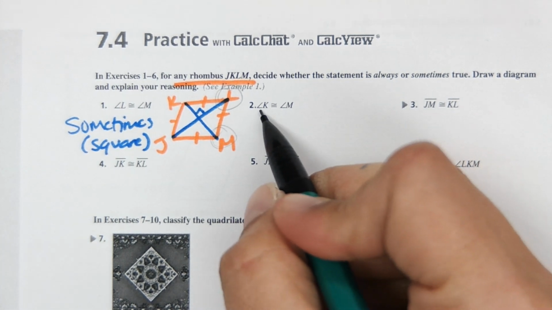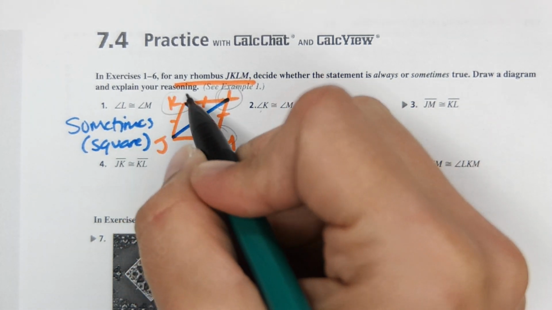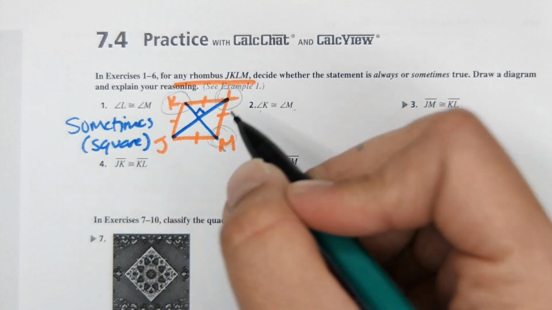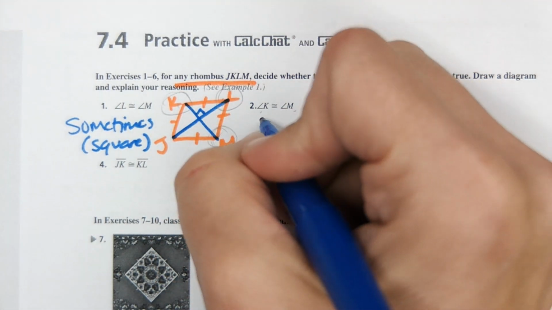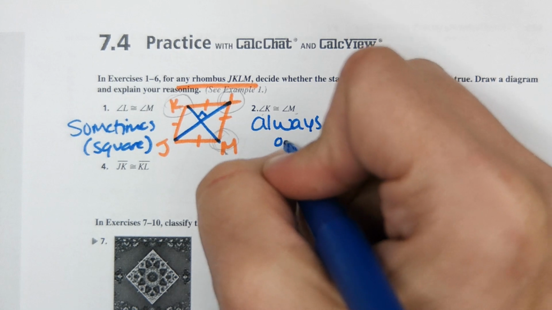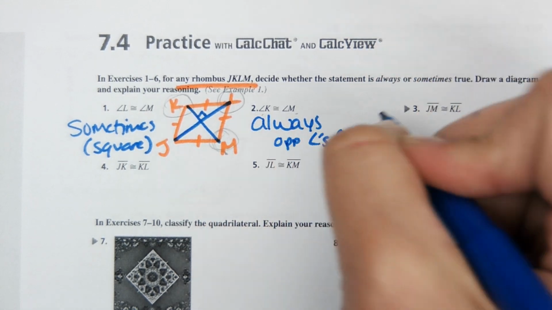Okay, and then the next one, is angle K congruent to angle M? Yes, opposite angles are always equal in parallelograms, so always, opposite angles are congruent.